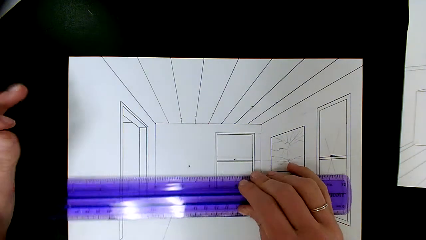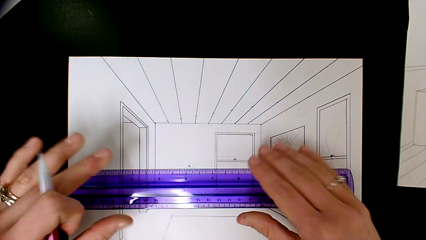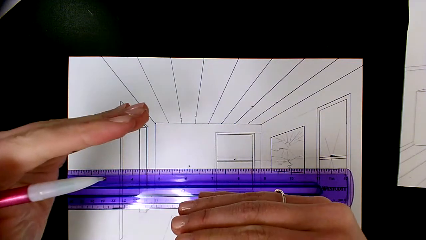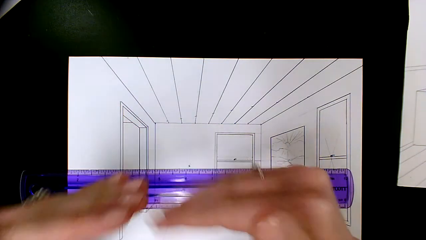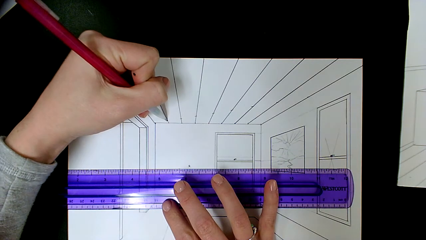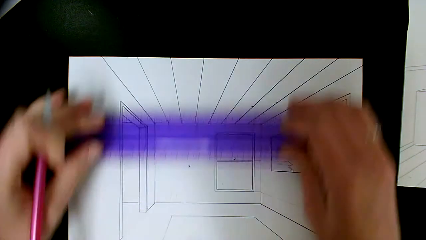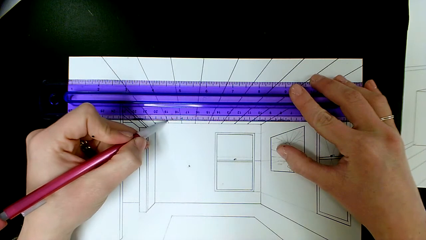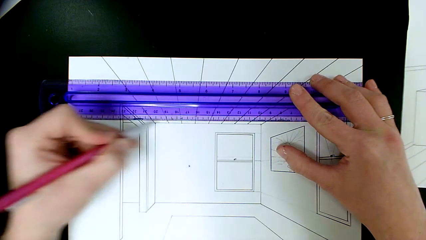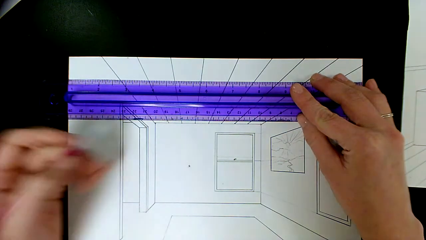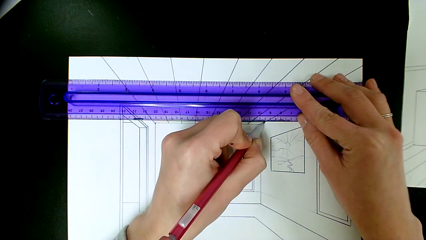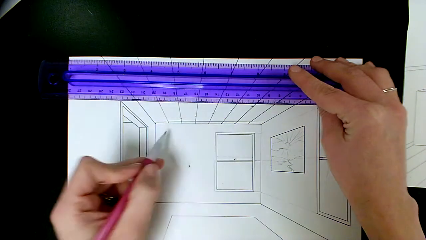Now, based on those tick marks, that is a way of mathematically giving us the perfect amount of foreshortened tiles. So from this very first lowest tick mark that I've made, I'm going to find it, match it up with a perfect horizontal, and bring a horizontal all the way across my ceiling.